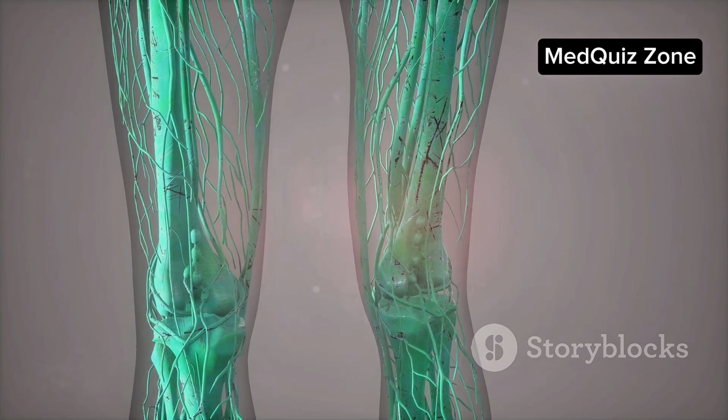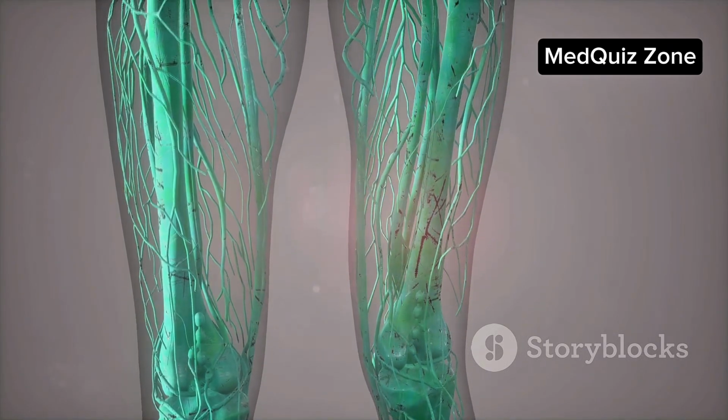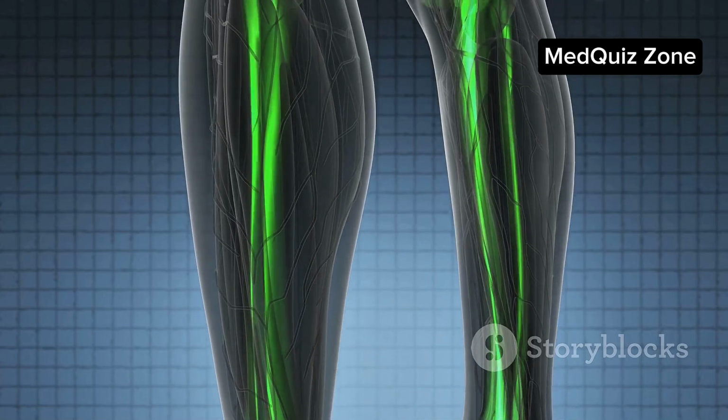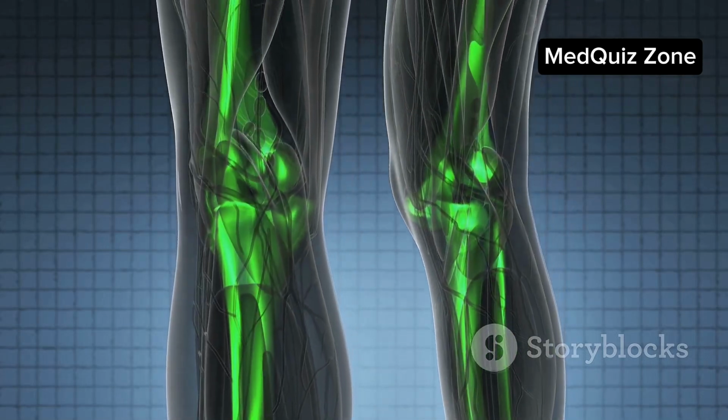This intricate system of bones, muscles, nerves, and blood vessels allows us to stand, walk, run, and jump. I've put together a 10-question quiz designed to test your knowledge and maybe even teach you a few new things.